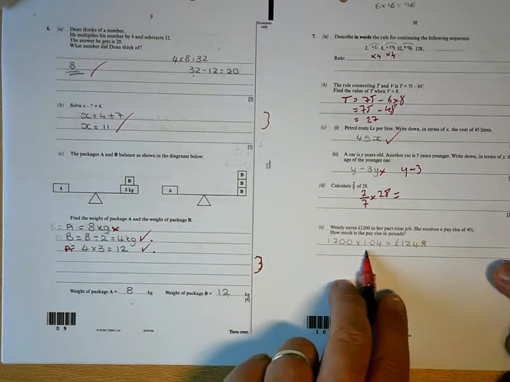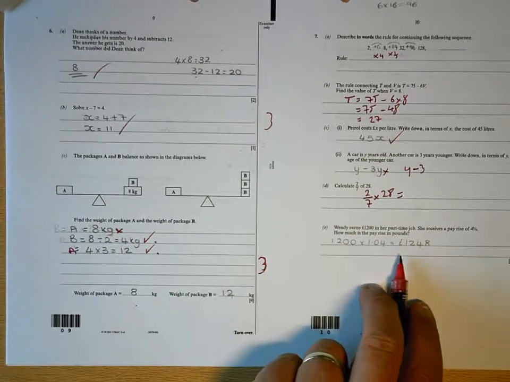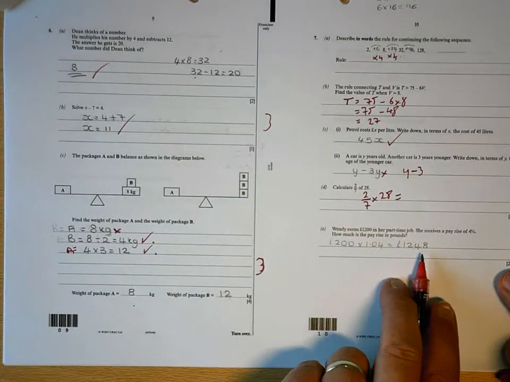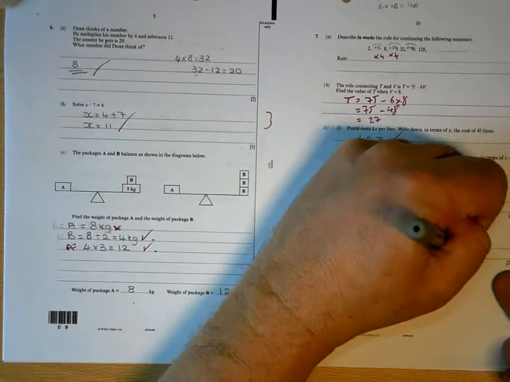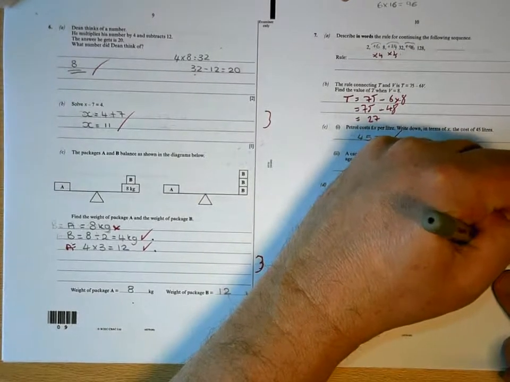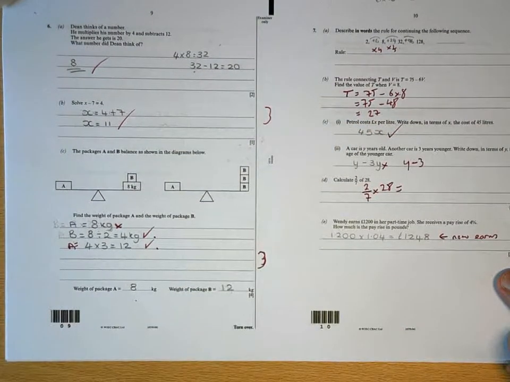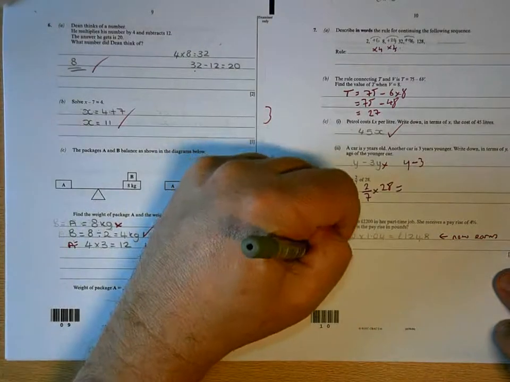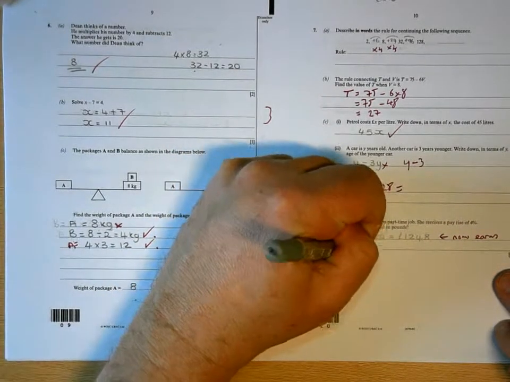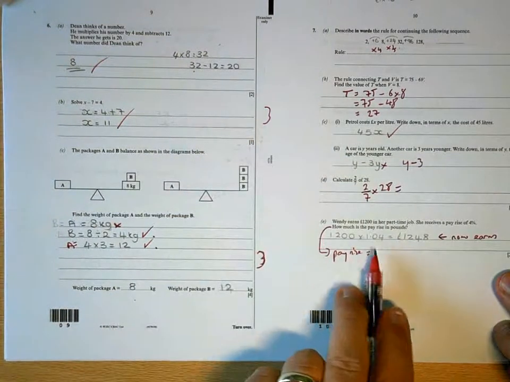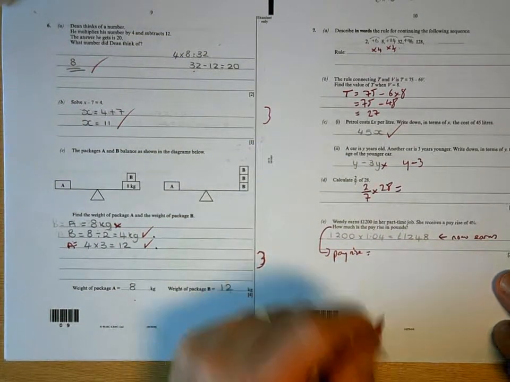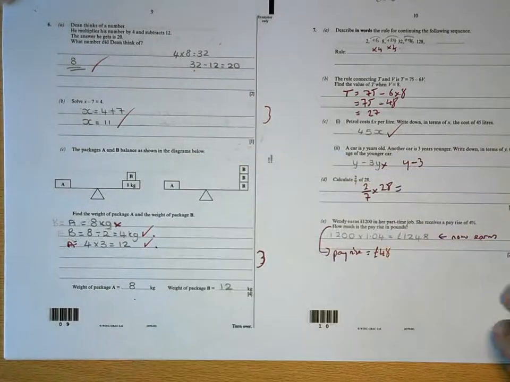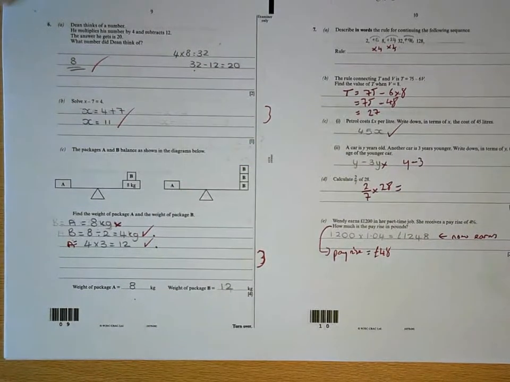Now what you've done there is worked out how much she now gets, which is not what the question's asked for. The question is asked for how much is the pay rise. So if she's gone from earning 1,200 to 1,248, she has had a £48 pay rise.